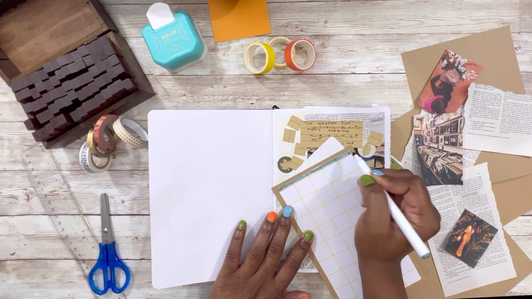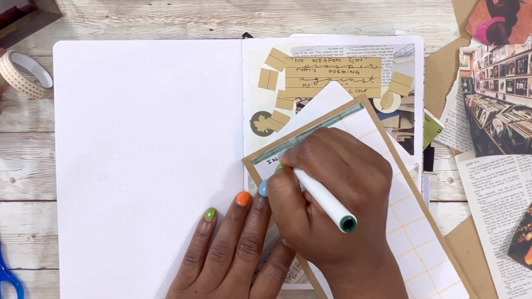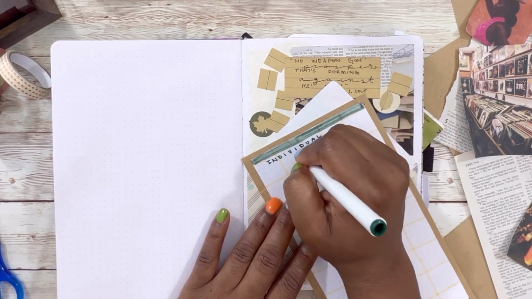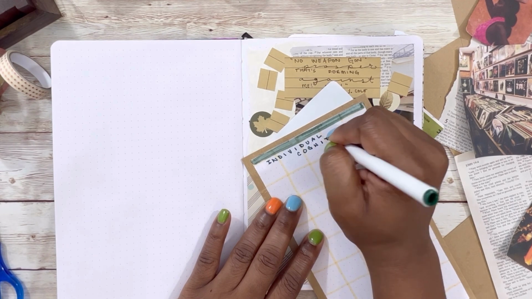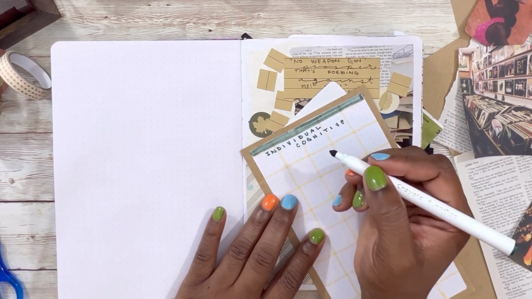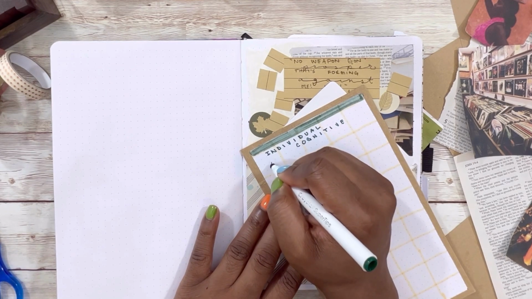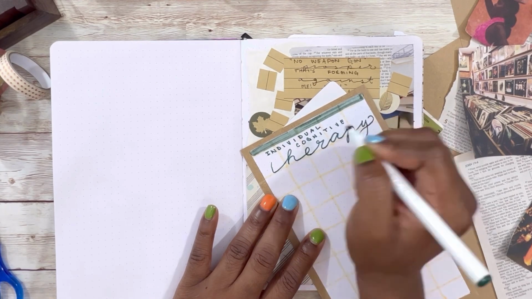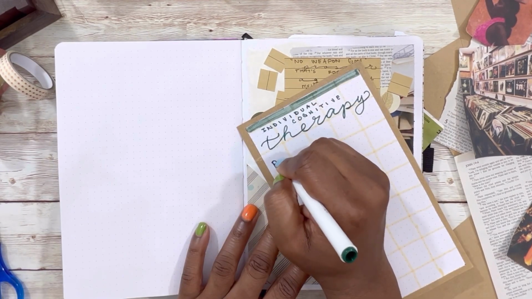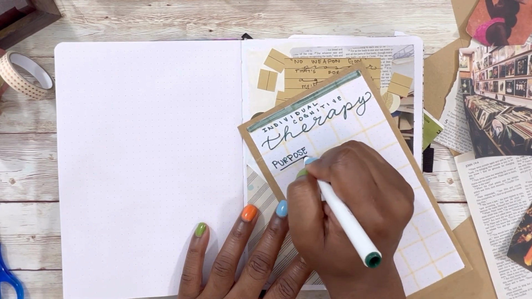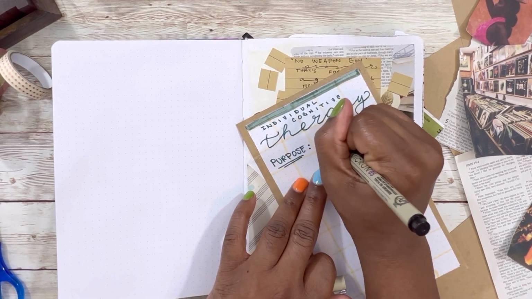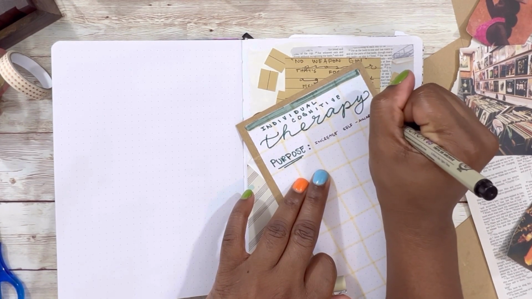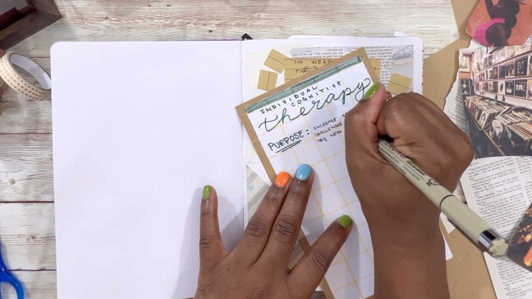So I wanted to create a white space on this brown piece of craft paper so that I could write out all the steps, the purpose, and things like that. Right here, I am going to write individual cognitive therapy, which is technically kind of what I'm doing through journaling. The first thing I write is the purpose, and the purpose for this type of journaling for me is to increase self-awareness, think about things differently, and to challenge assumptions.